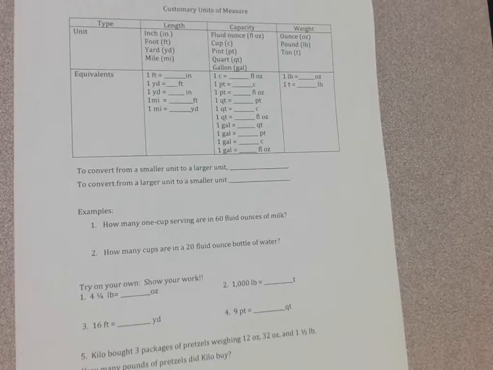So just like with metric, you have three different types of measurement. You want to measure length. Capacity is how much something will hold, and the weight of something.